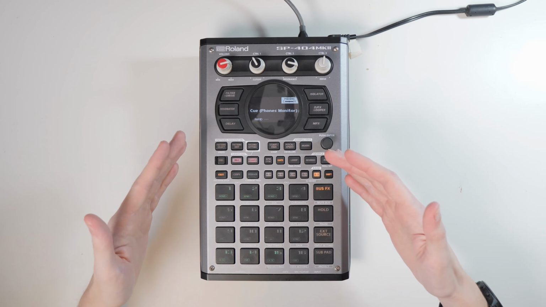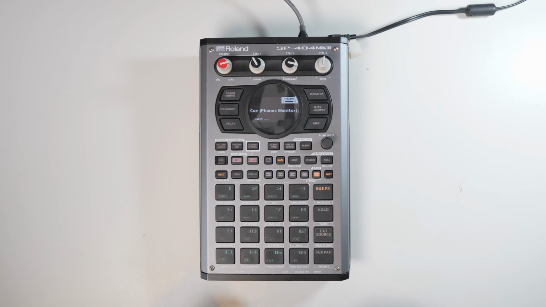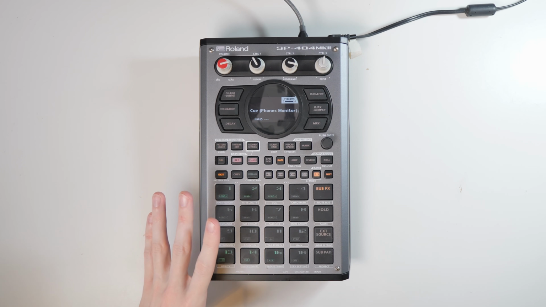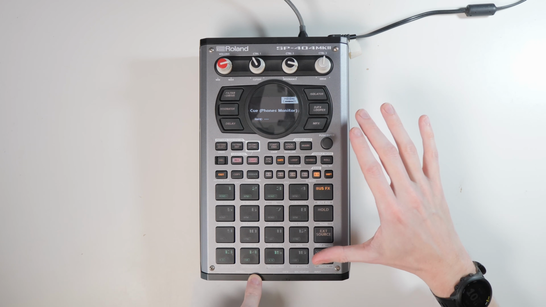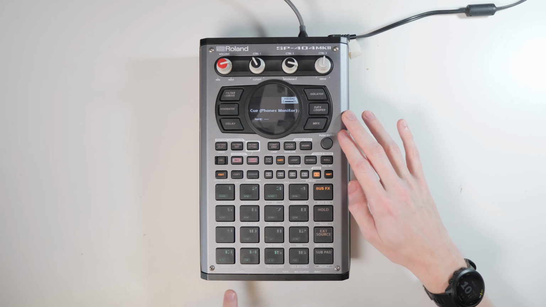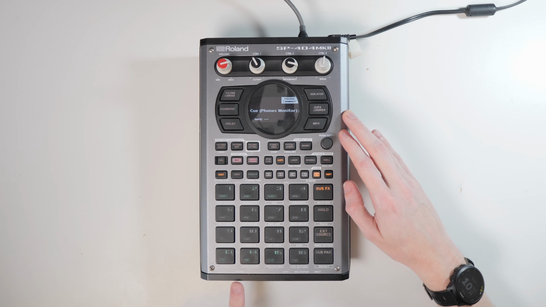So the beat's playing, we're in Q mode, and now I can just press whatever I want and only I'm going to be able to hear it. So on this particular video, we won't be able to hear this because I'm not plugged into the headphones jack. So you just have to imagine that were plugged into the headphones jack, and these sounds will be playing back.